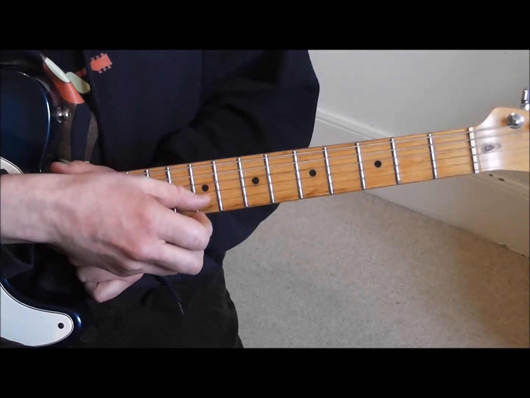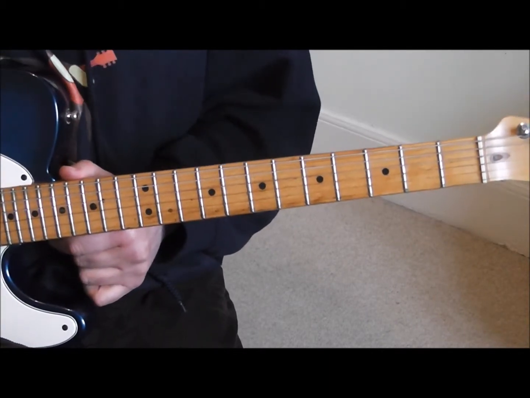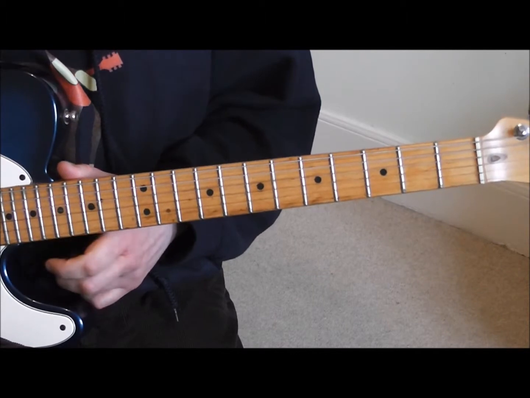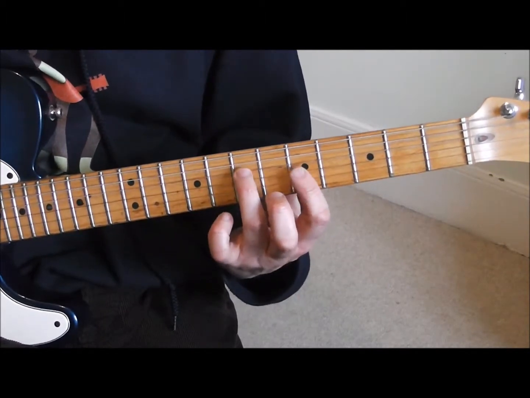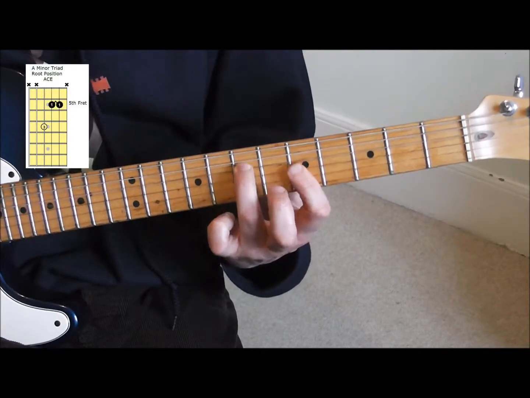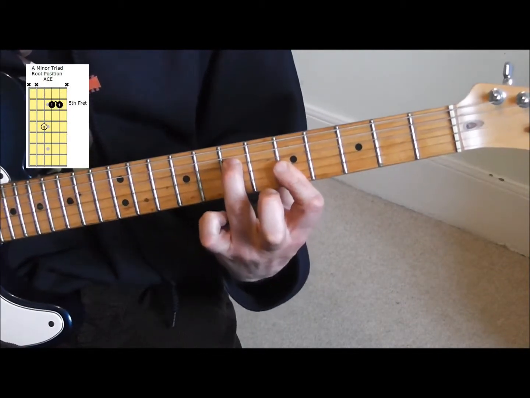Okay, now if we move on to the next three strings, now we're going to be playing triads on the 4th, 3rd and 2nd string. Okay, so same kind of thing, we've got a root position shape with the root note on the bottom, so we end up with that shape. So A, C and E, like that.